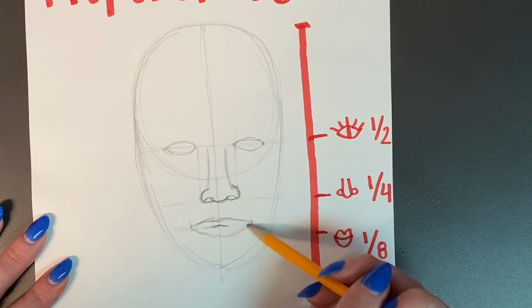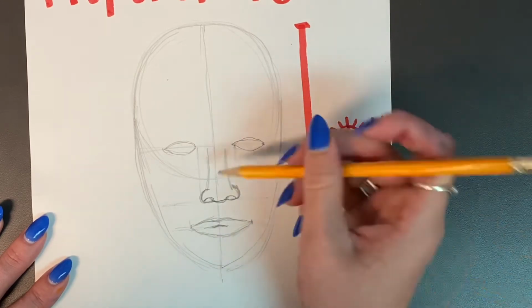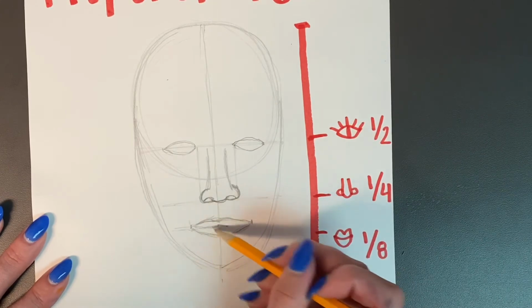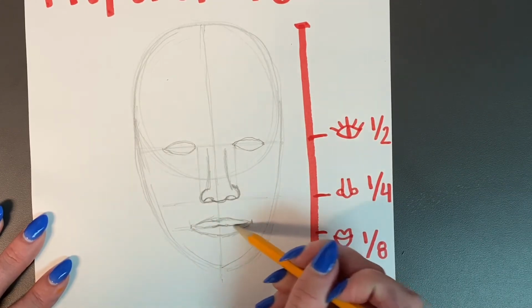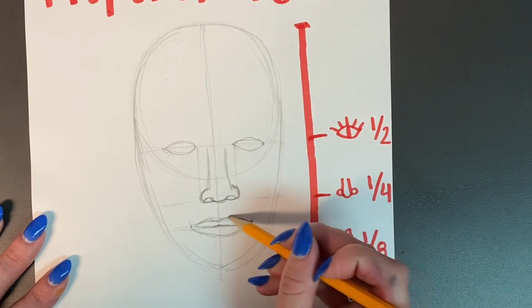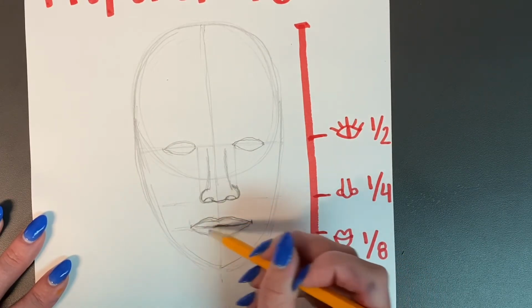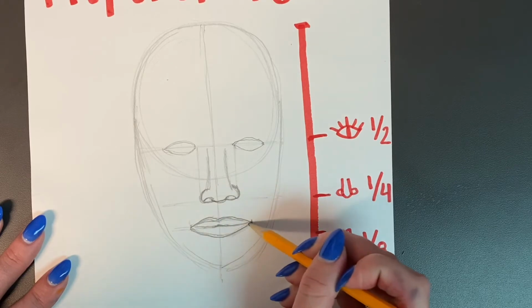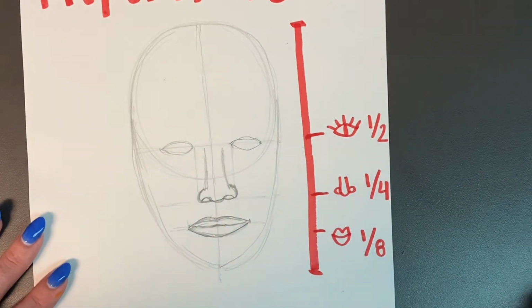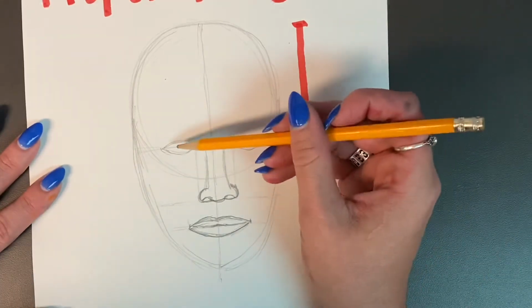Then I need to go down, do kind of a curved line there for my bottom lip. And you'll see that I'm just kind of playing with creating this shape. But at least I know where my boundaries are. So use the middle of your eyes to know where the sides or the corners of your lips should be.